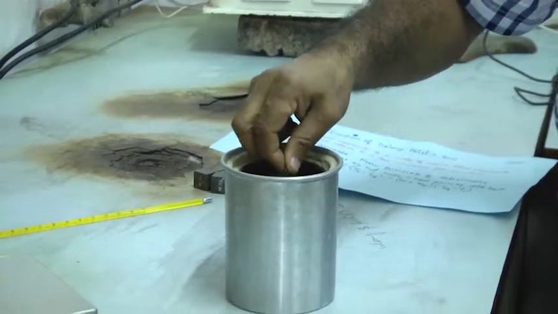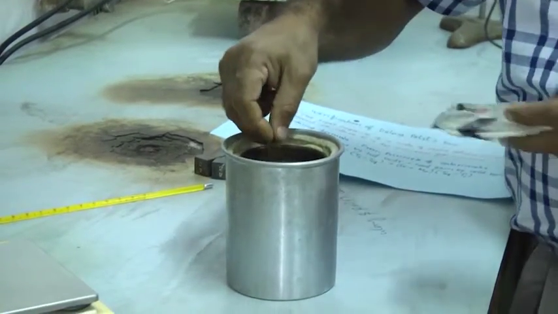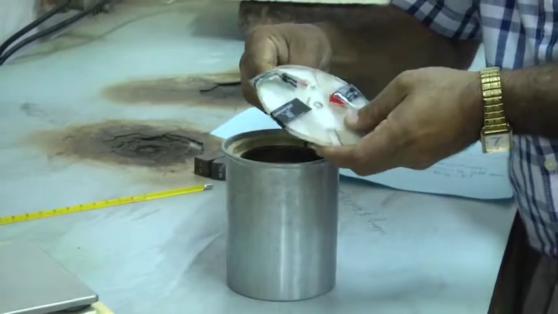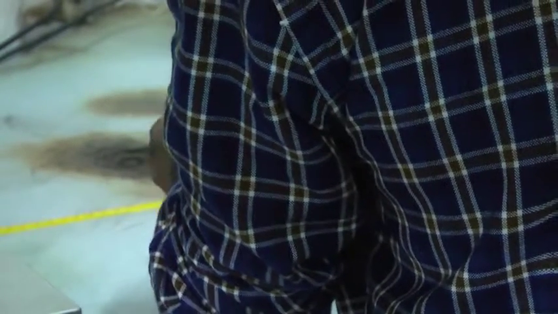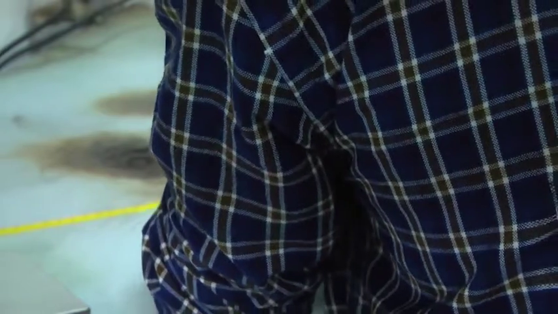Can you tell me, this stirrer, how I will take this stirrer from here? Through this? Okay, because I used another setup. So that's why. Yes, okay, fine.